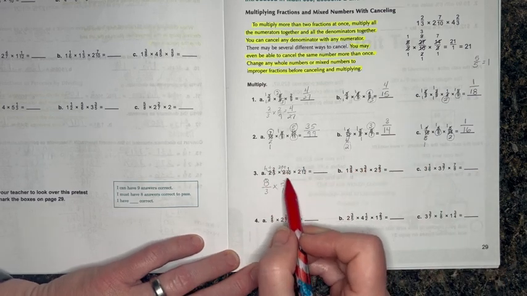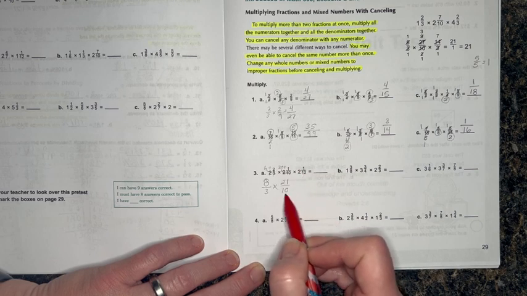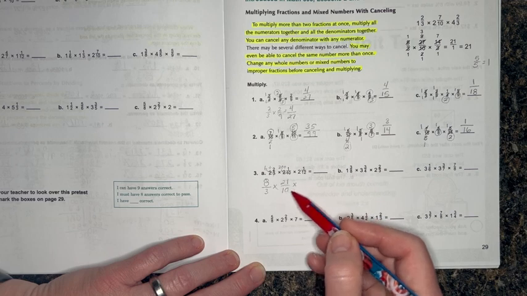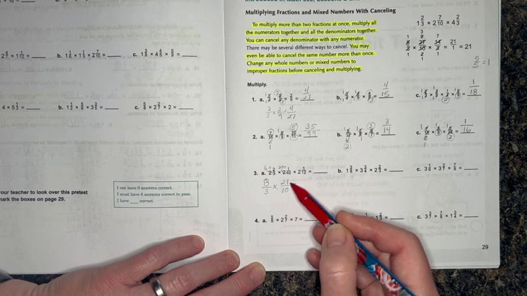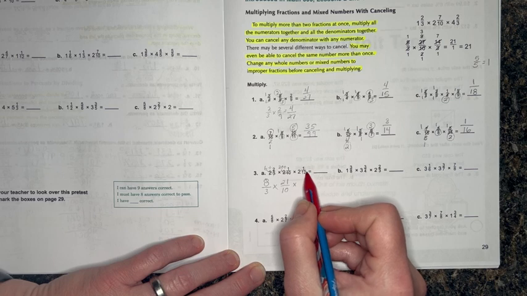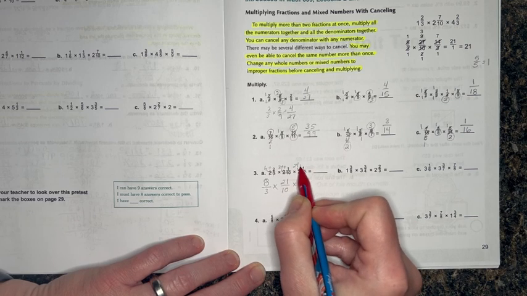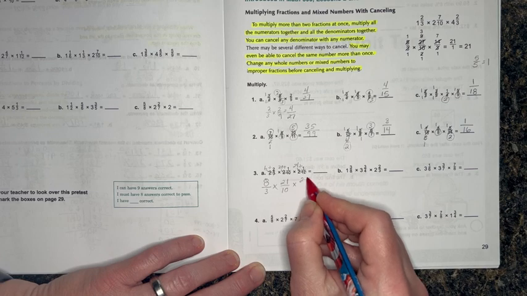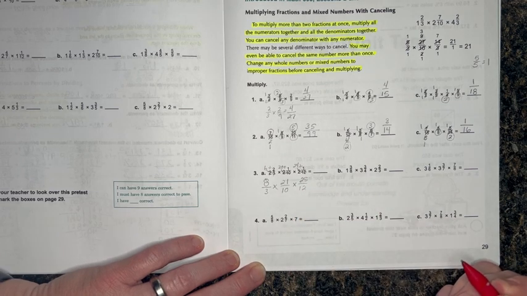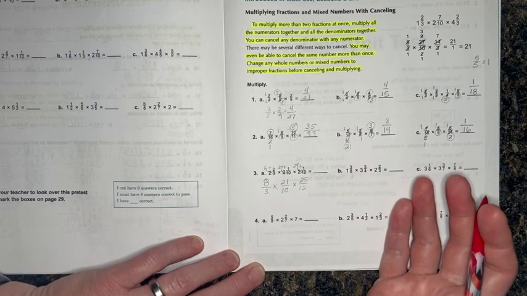We're just changing it from a mixed number to an improper fraction, which means the top number is bigger than the bottom. The numerator is larger than the denominator, okay? So 12 times 2 is 24, plus 1 is 25/12.